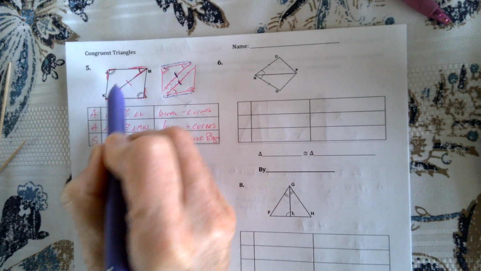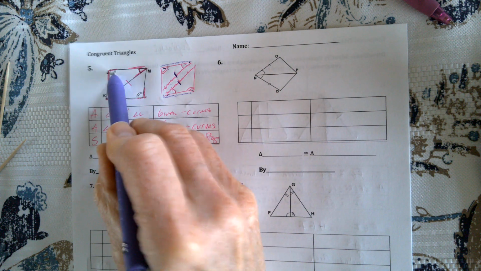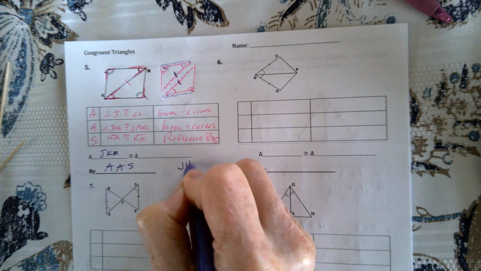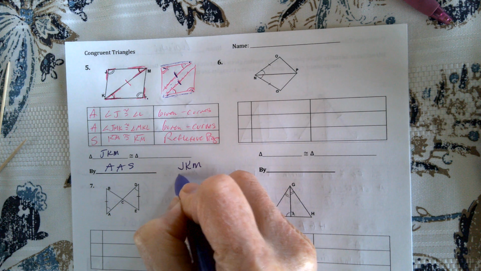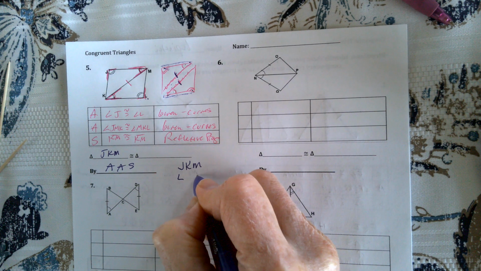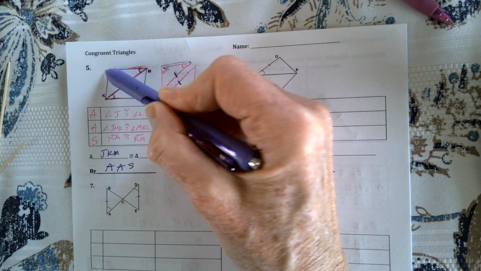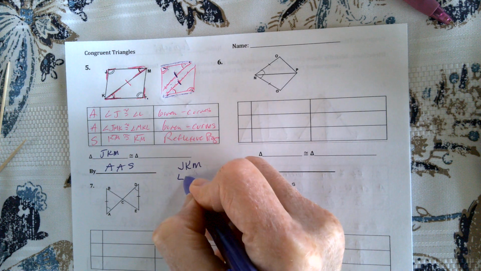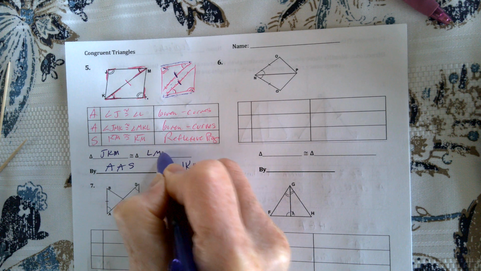Write down the two triangles that are congruent. J, K, M. J has two curves, so we're going to start with L. I went J to K to M. So J has to match up with L, because they both have two curves. This M has to match up with K because they both have one curve, right? So when I go J to K to M, I'm going L to M to K. Okay.